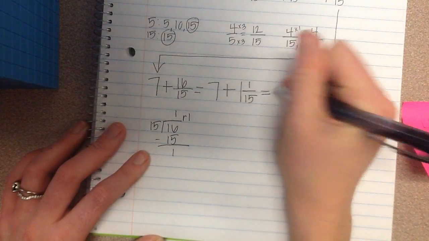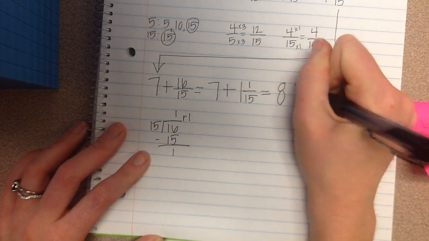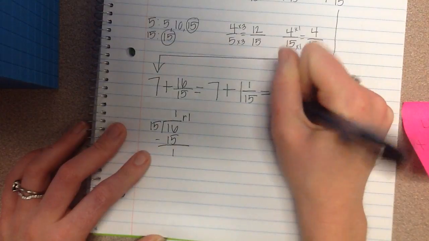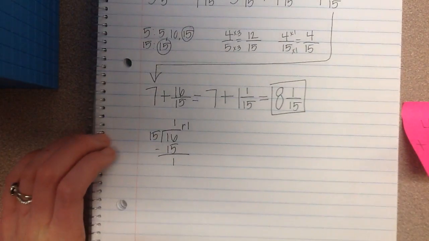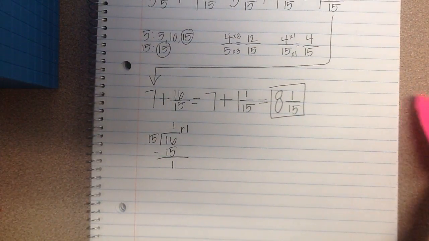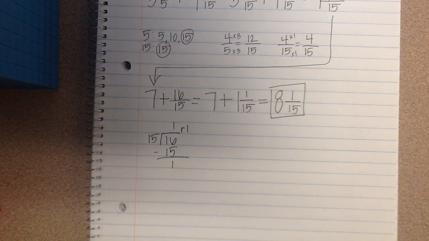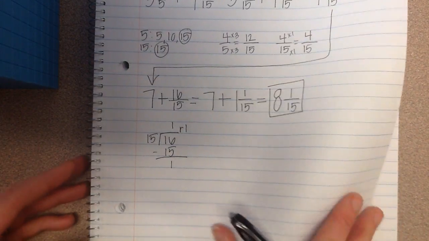So now I'm going to have 8 and 1/15 as my answer. Okay, so that's adding fractions or mixed numbers. It's pretty simple. I'm going to flip and switch to the next page for subtracting because I'm going to need a little bit more space.